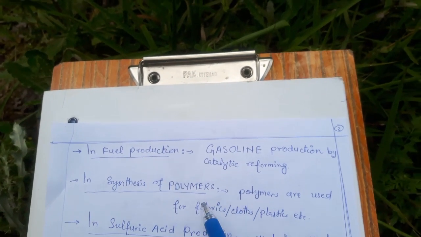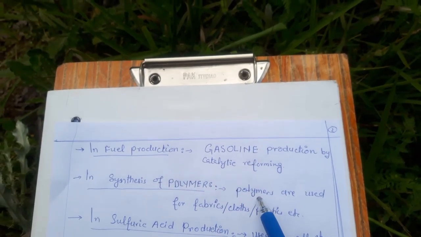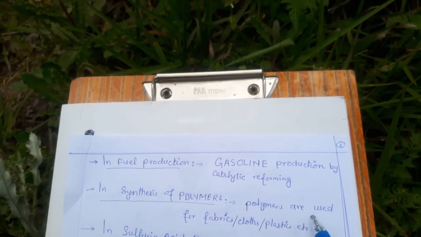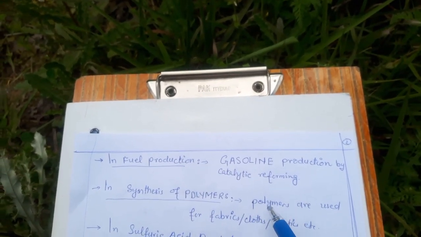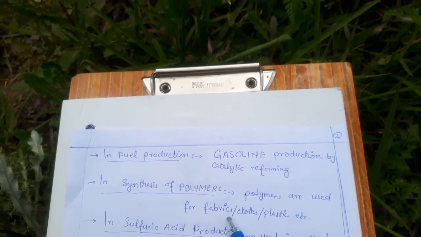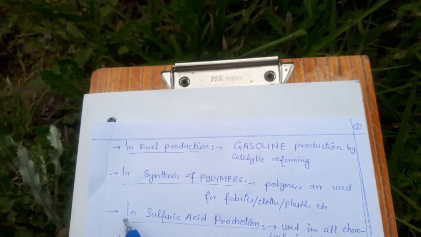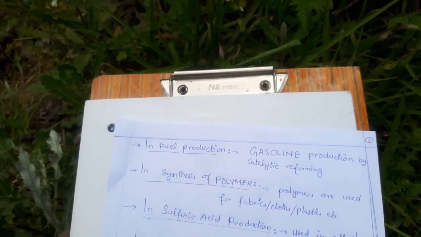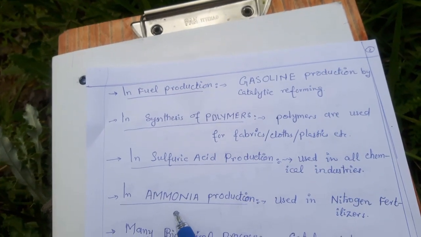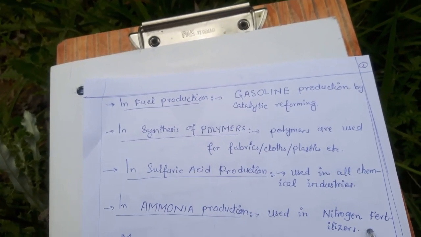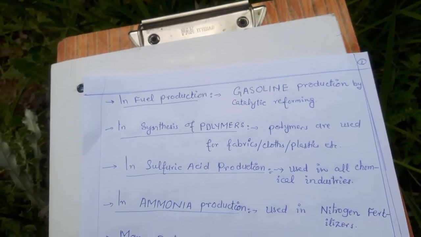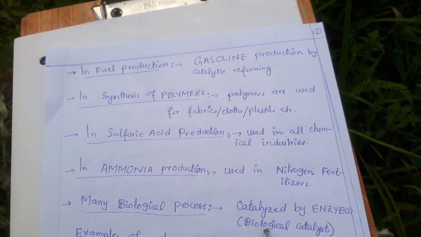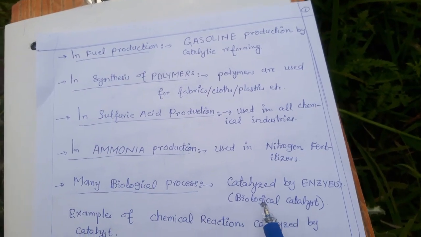Similarly, in the synthesis of polymers, polymers can be synthesized with the use of a catalyst, because the catalyst reduces the reaction time, as well as giving us a good yield. For example, polymers are used for the preparation of fabrics, cloths, and plastic. Similarly, in sulfuric acid production, and sulfuric acid is used in all chemical industries. In the same way, in ammonia production, and ammonia is used in the production of nitrogen fertilizers. Many biological reactions are catalyzed by enzymes, and enzymes are proteins, a kind of biological catalyst.